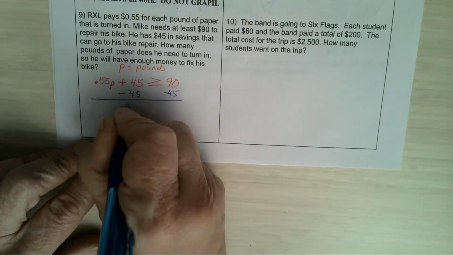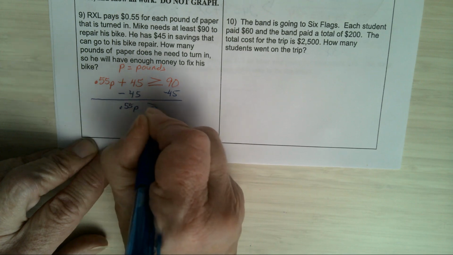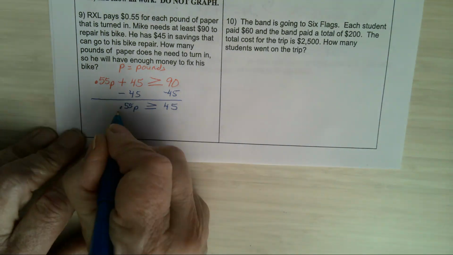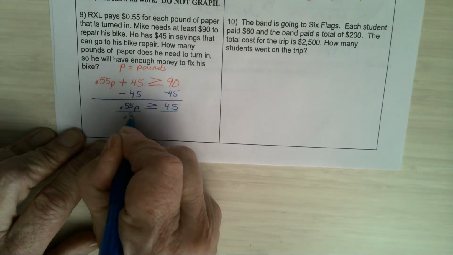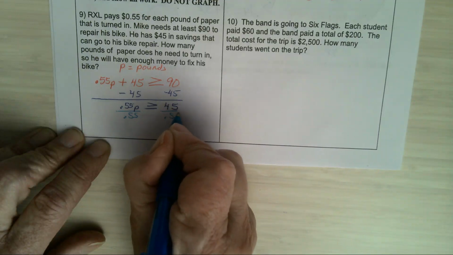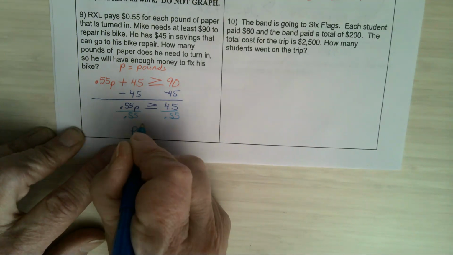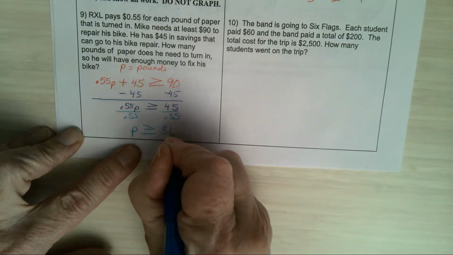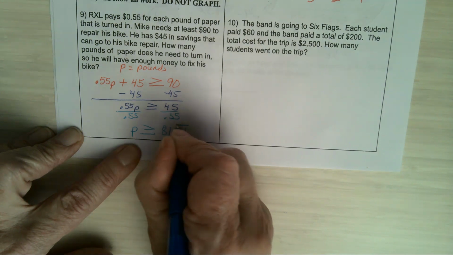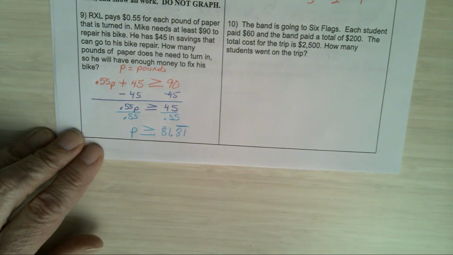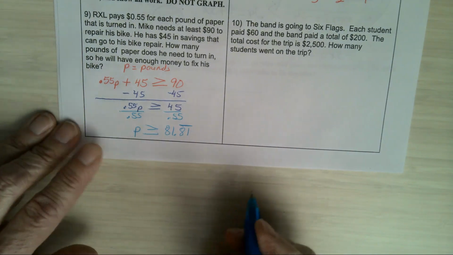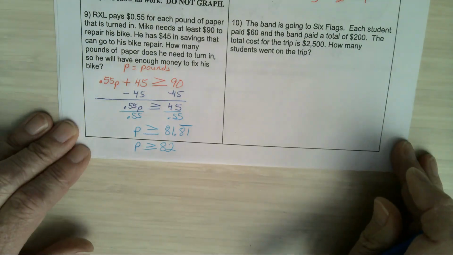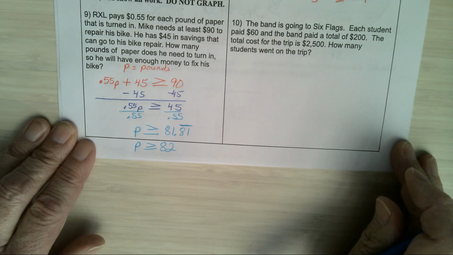You have 55 cents times P is greater than or equal to 45. Now you're going to divide both sides by 55 cents. And when you do that, you're going to get P will be greater than or equal to 81 point 81 repeating pounds. Now they will probably have you round that to the nearest whole pound, which would be P is greater than or equal to 82. And you don't have to graph that one.